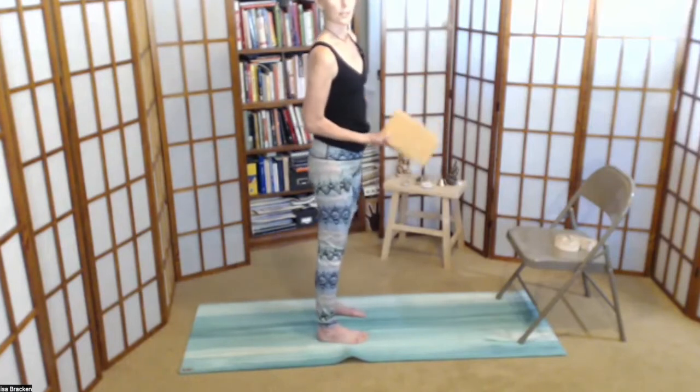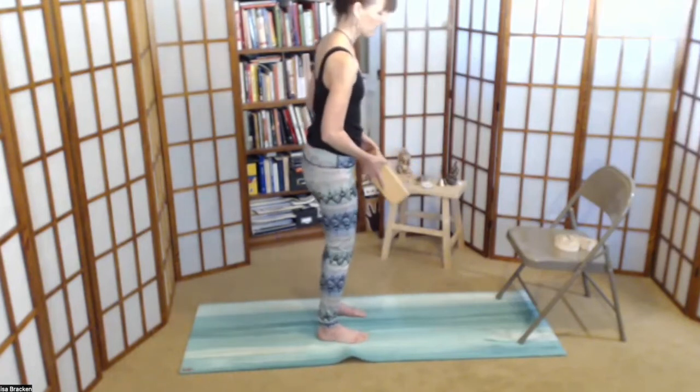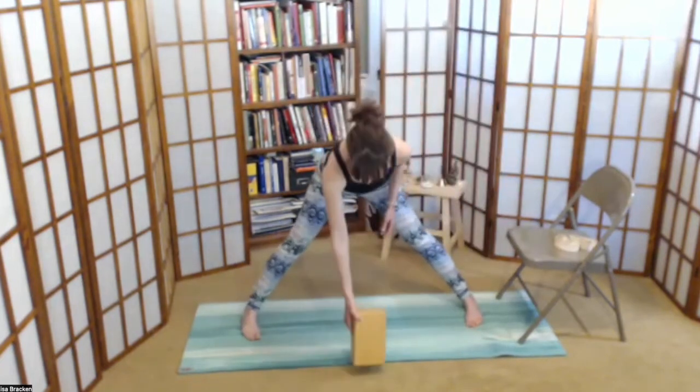Prasarita Padottanasana, wide-legged forward bend. Keep your chair where it is. We're actually going to use it once more, but just want you to take a step forward with one foot and turn to the side, coming into a wide stance.